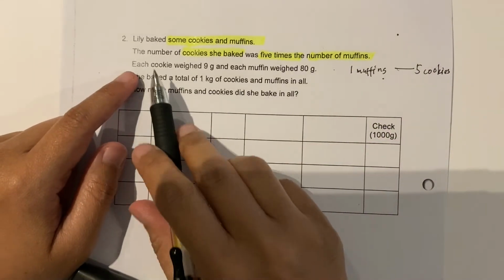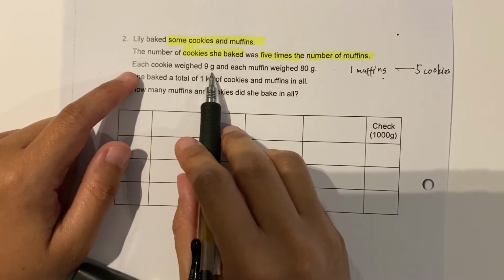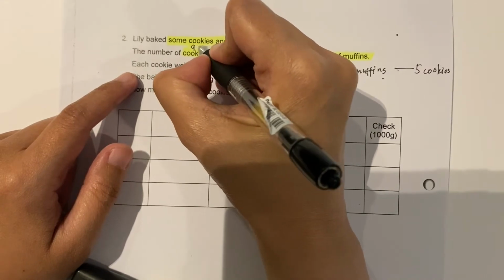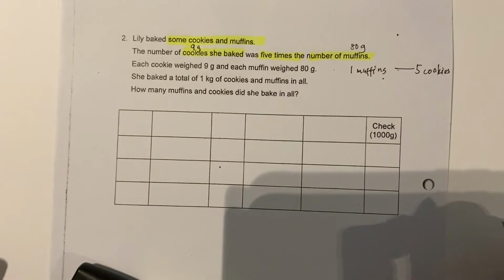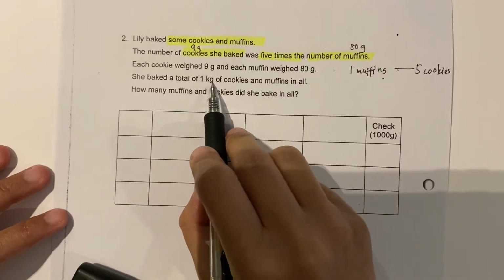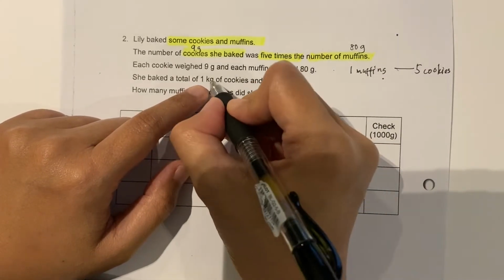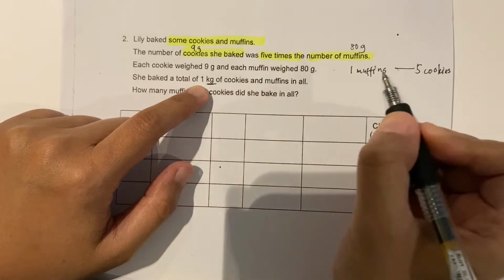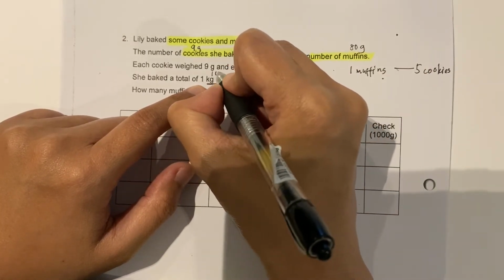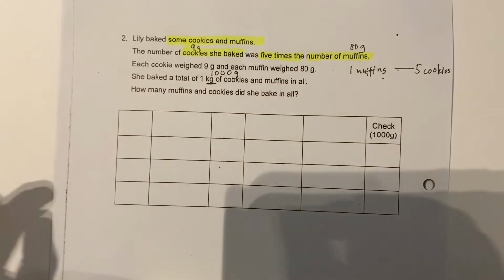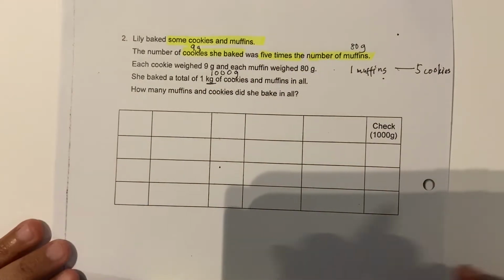Each cookie weighs 9 grams, so your cookie weighs 9 grams each one, and muffins weigh 80 grams. And she baked the total of 1 kilogram. If you want to make things easier, you just change everything to grams, so here will be 1,000 grams. And how many muffins and cookies did she bake in all?